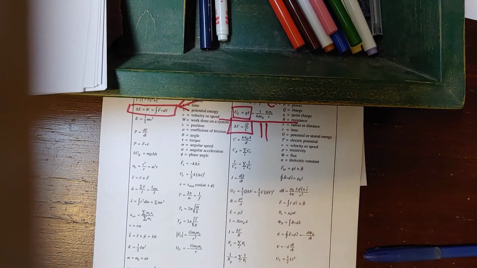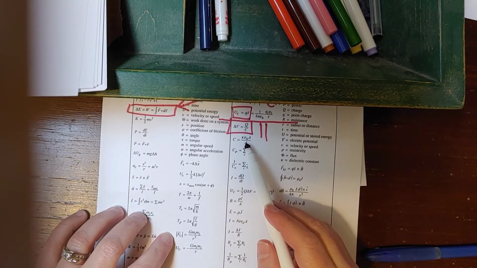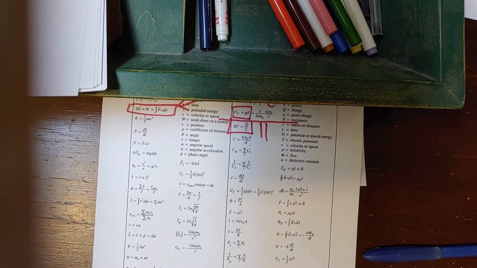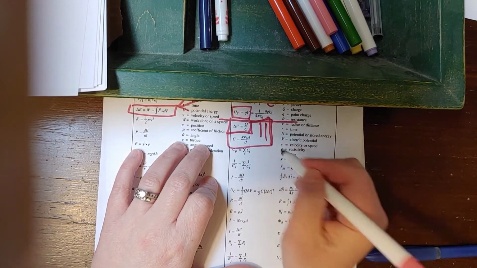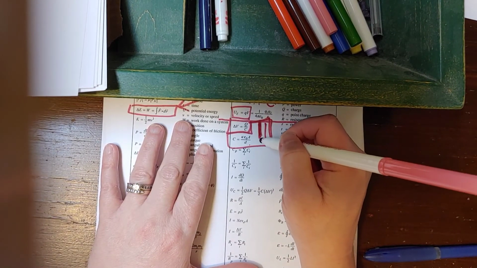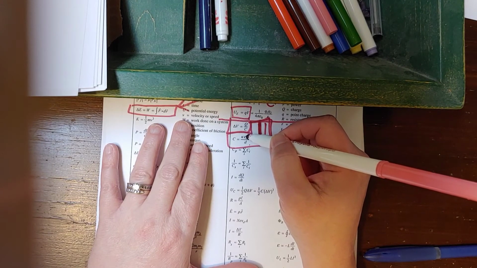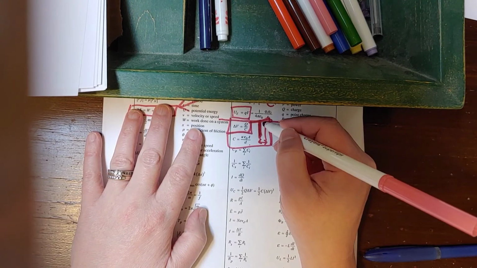This C is kappa epsilon naught A over D. Is that a capacitance for anything? No, that is very specifically your parallel plate capacitor, where this is your area, and that's your D. Epsilon naught is your good old epsilon naught. Kappa is the dielectric constant.